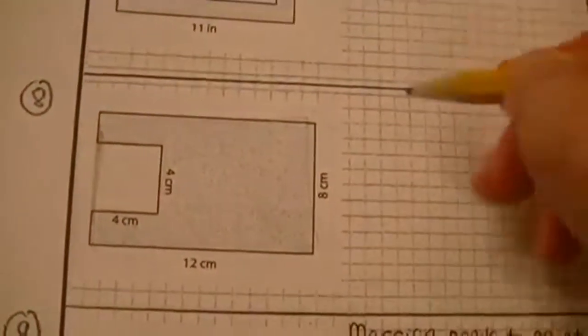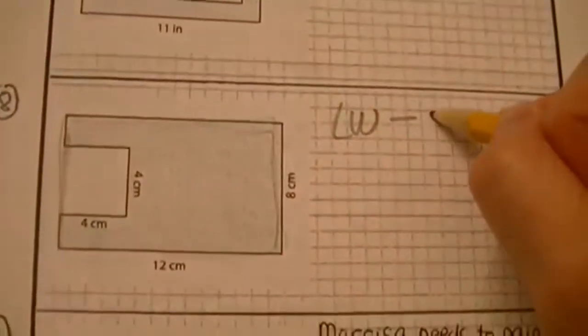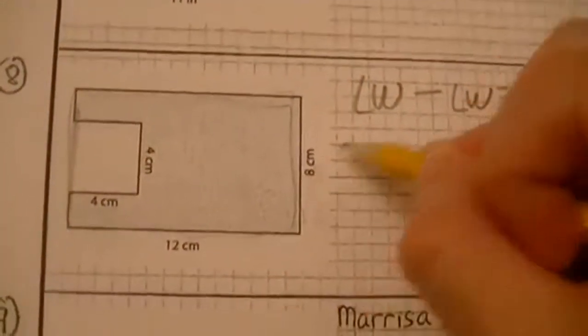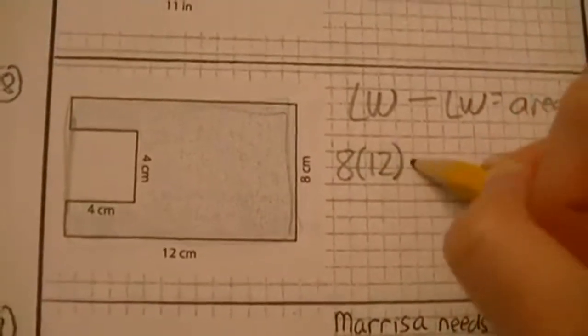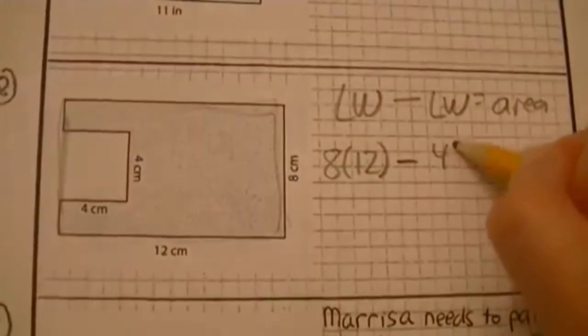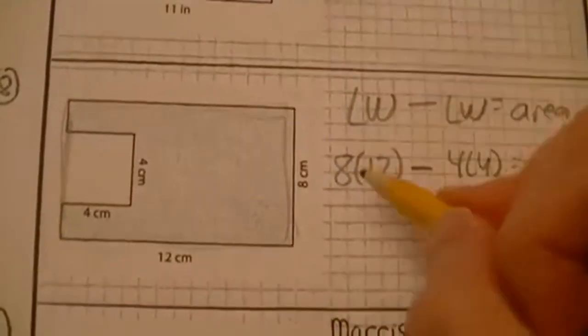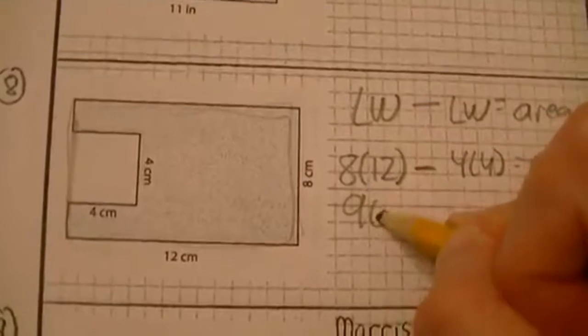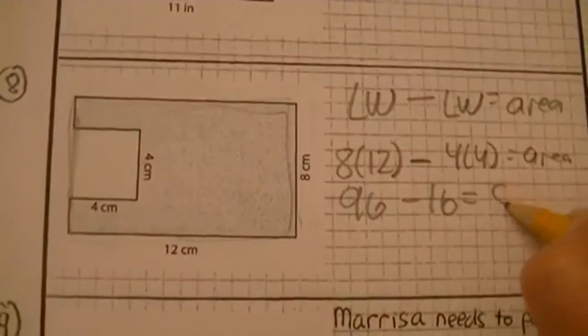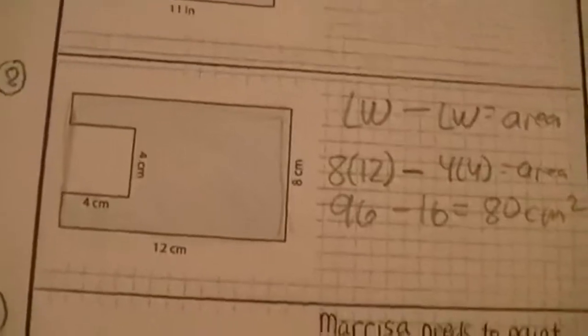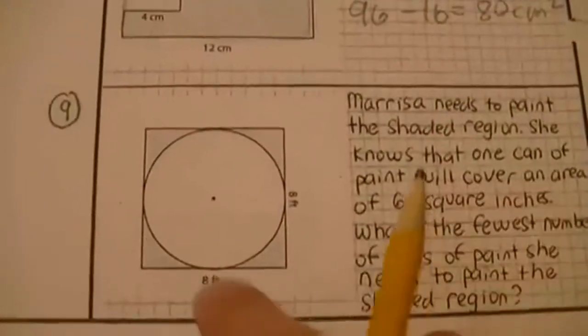Okay, right here, I think what I would do is take the area of this big whole thing and subtract the area of this little cute square right there. So for the big thing, that'd be length times width minus the cute little square, length times width, and that would give me the area of the shaded region. So the big thing is 8 times 12 minus 4 times 4. So 8 times 12 is 96 minus 16, and that is 80, and it's in centimeters squared. Okay, we're going to skip number 9 for right now.